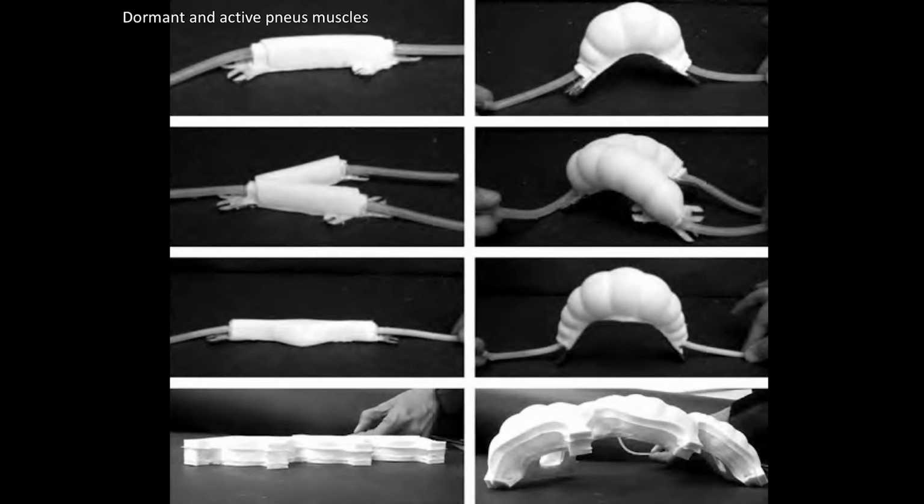So we produced several kinds of muscles. You see them here in their dormant and active state, and you can see the change of shape and the dynamic capacity that is embedded in the system.